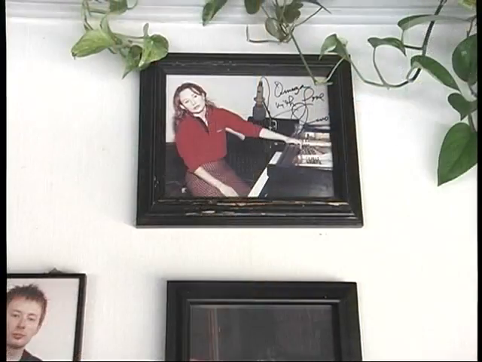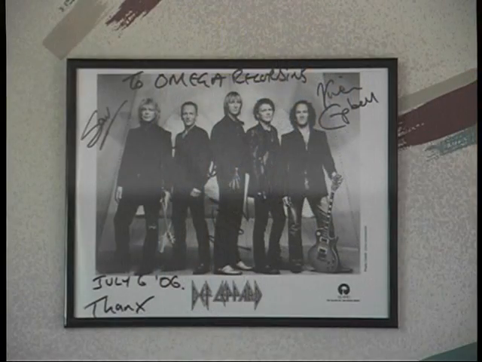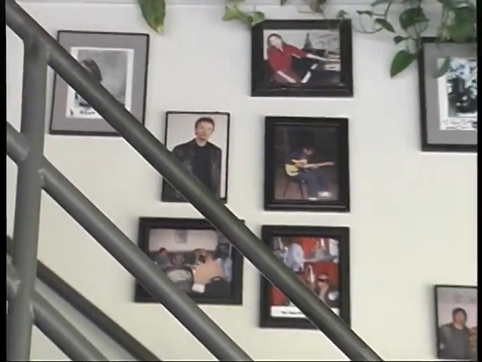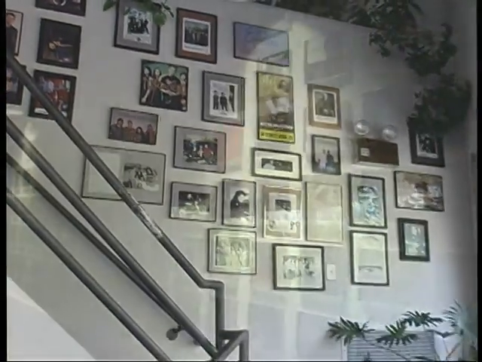I work as an engineer at Omega Studios and an instructor as a part of the Omega Studios school here in Rockville, Maryland. In this studio in particular, we've had people such as Tori Amos, we've had Maya herself, we've had Little Mo, we've had Def Leppard that I've worked on a session in here with, and numerous other people through the years. This studio has been here since the 70s and is the major studio of DC.